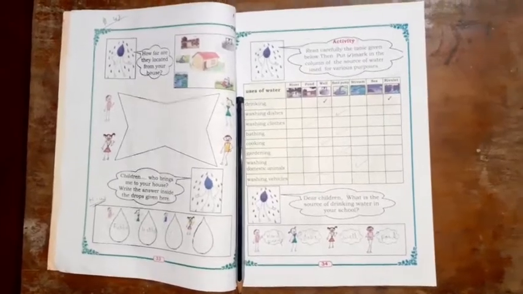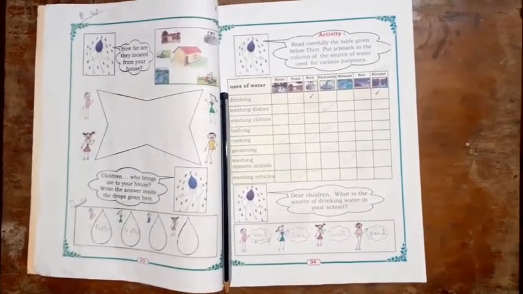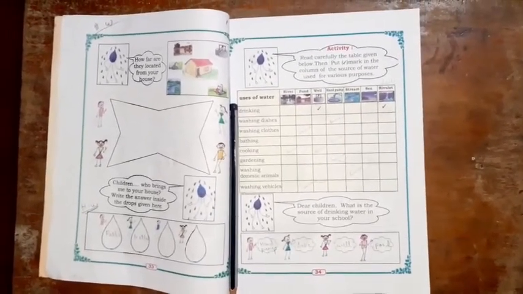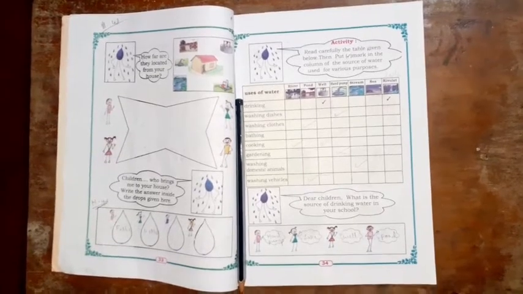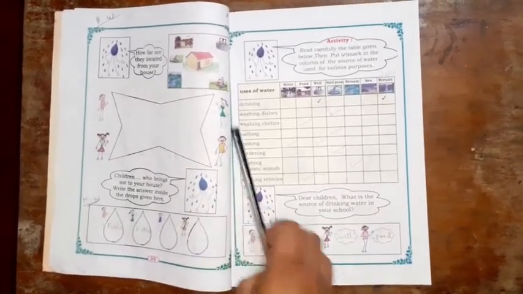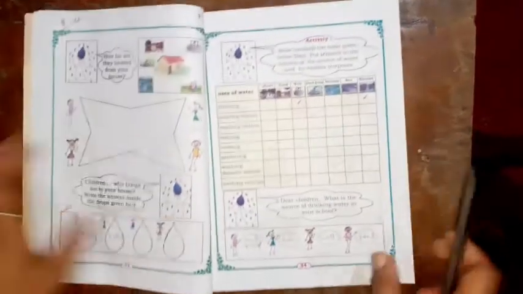Water is a basic need. We studied different sources of water, that are hand pump, well, river, etc. Now children, we'll study from page number 34 onwards. Children, open your page number 34.